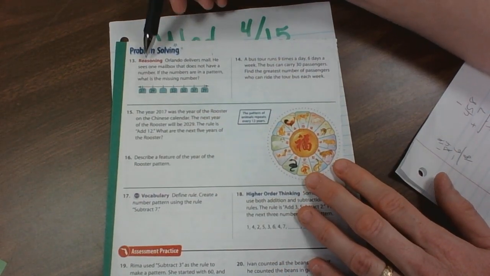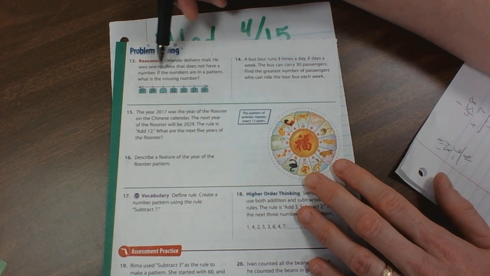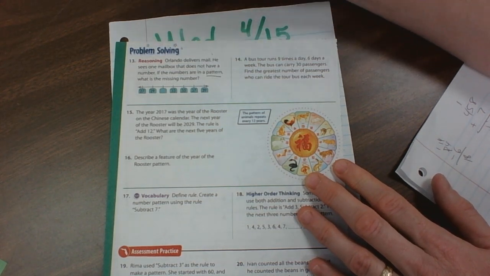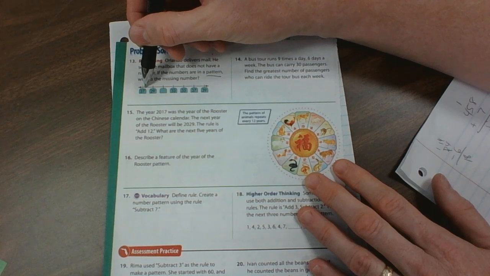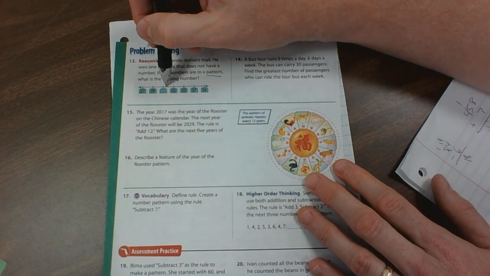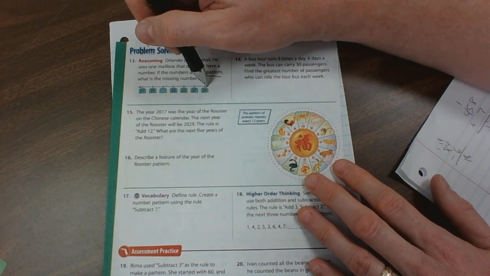Orlando delivers mail. He sees one mailbox that does not have a number. If the numbers are in a pattern, what is the missing number? 27 to 29. We don't have a number here. 33 to 35 to 37 to 39. Do you see the pattern?